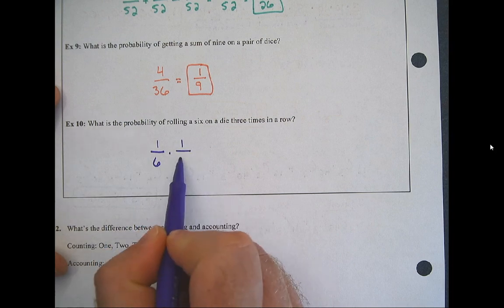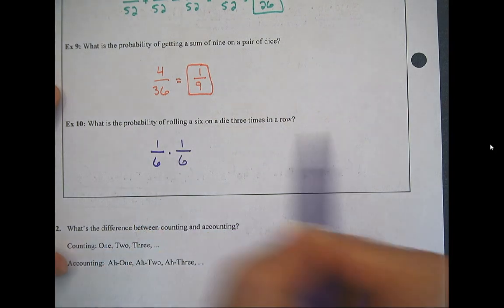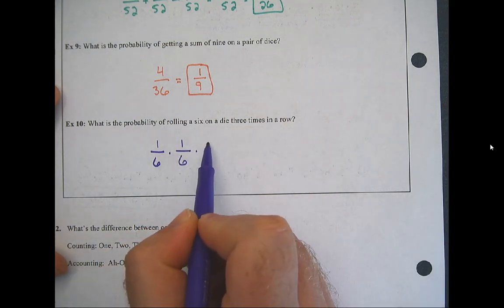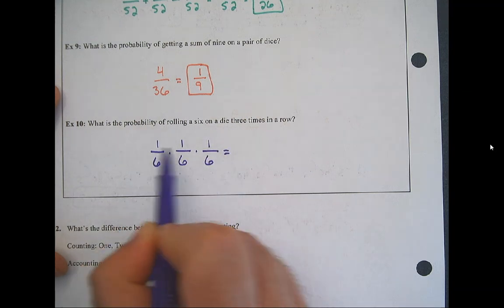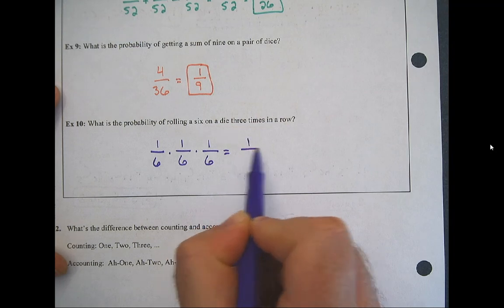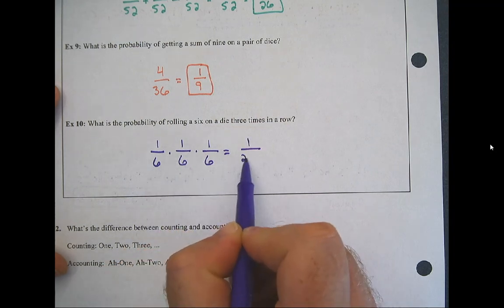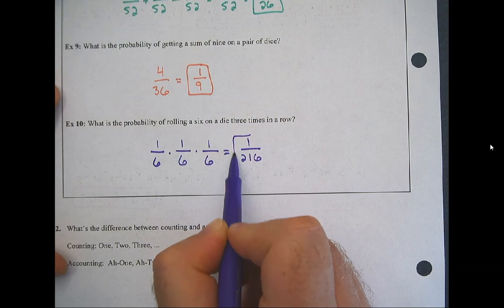How many ways could I get a 6 on the second one? 1. How many things could happen? 6. And I'm rolling again. How many ways could I get a 6? 1. How many things could happen? 6. 1 times 1 times 1 is 1. 6 times 6 times 6, ooh, the secret devil's number, 216.